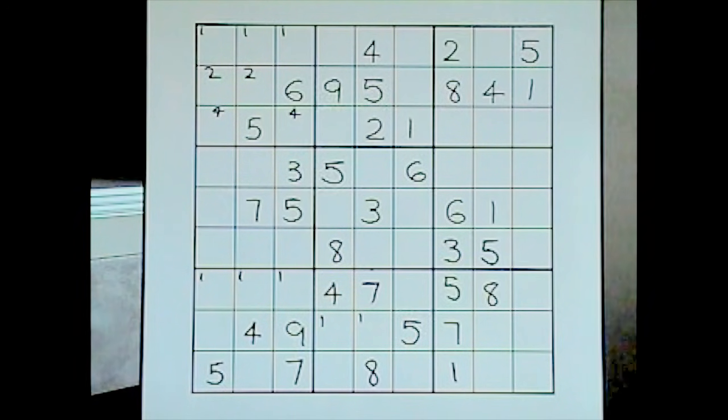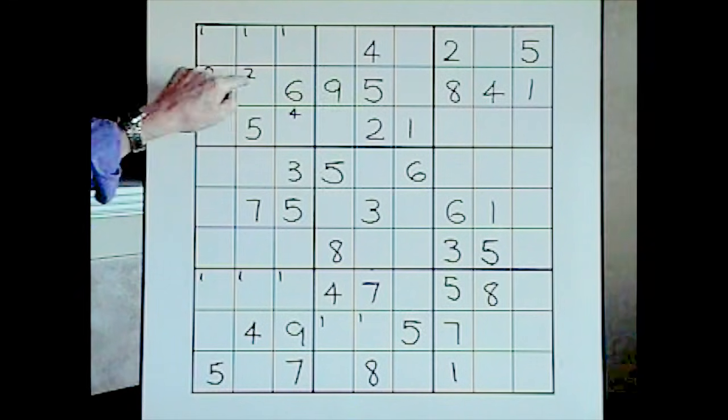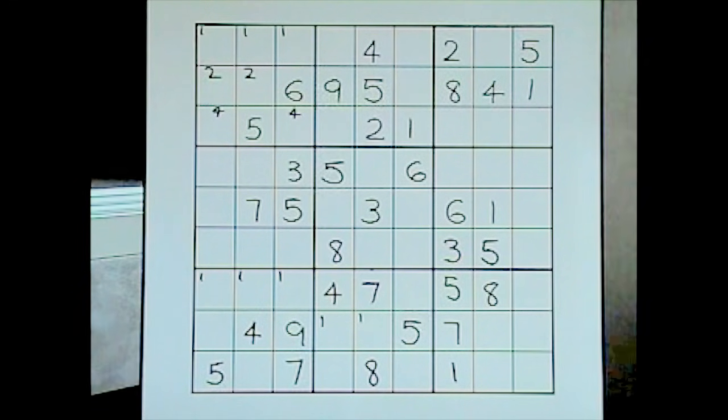Unbelievable. Okay, now we were up to 5, let's go to 6 up here and here. 6, many spots, leave it.